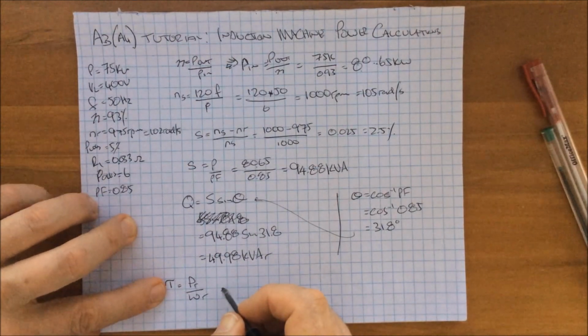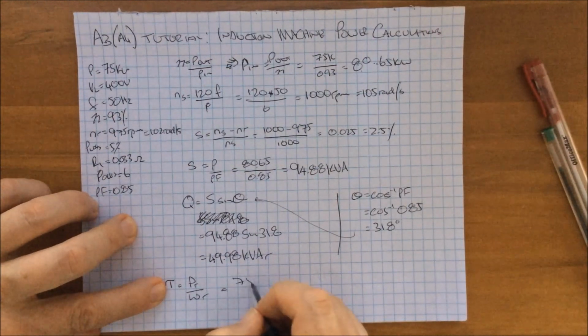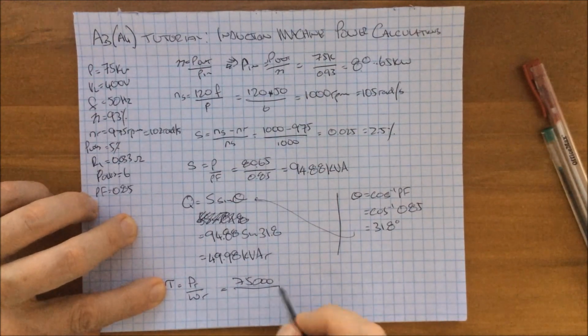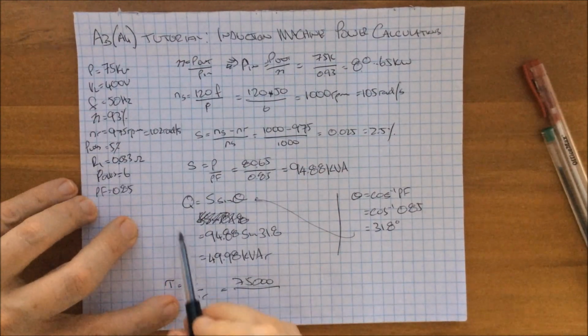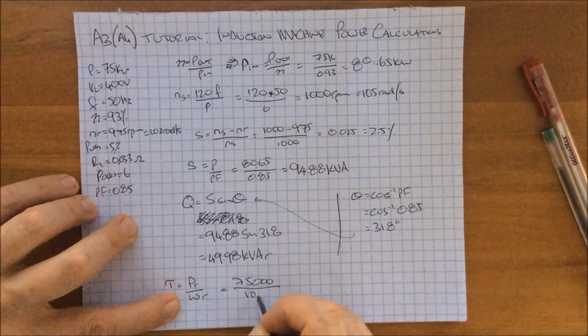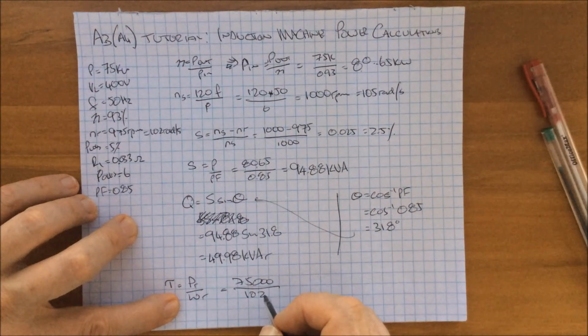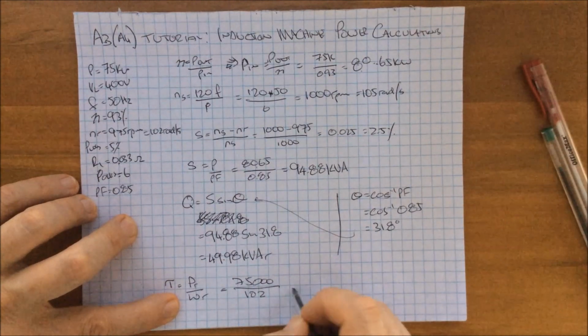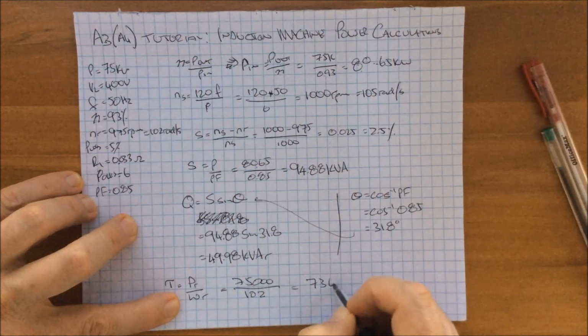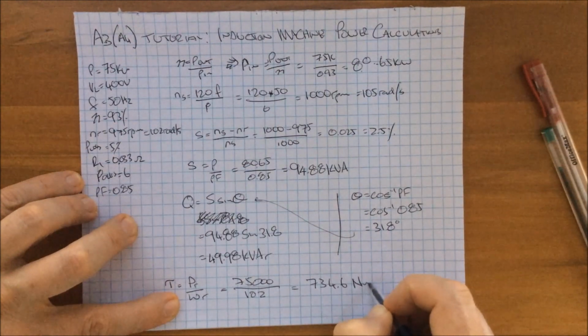The power at the rotor, we already know, is 75 kilowatts. The rotating speed is 975 RPM, which is 102 radians per second. And that gives us a torque of 734.6 Newton meters.